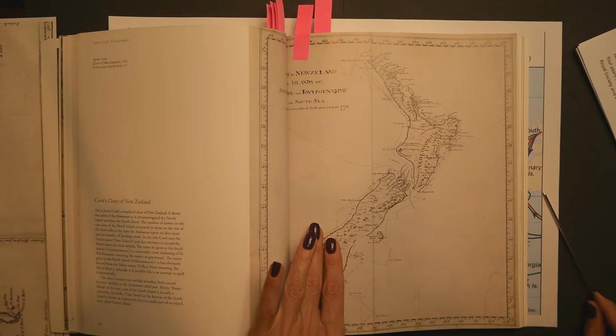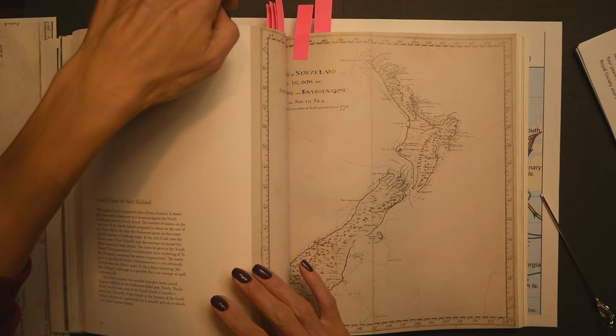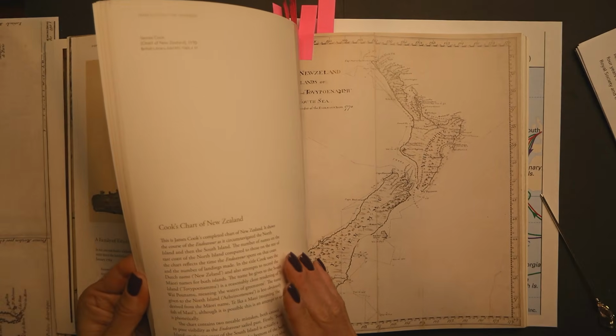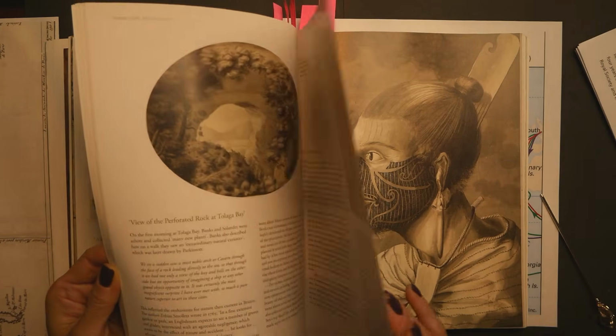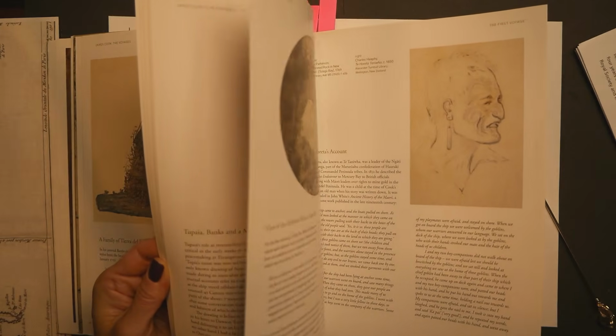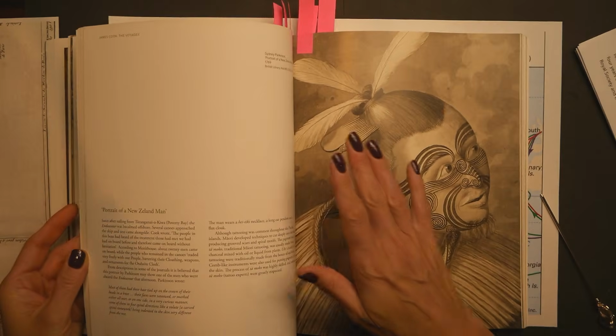Here, the first map of New Zealand, but also let's have a look at the painting of this beautiful man here.